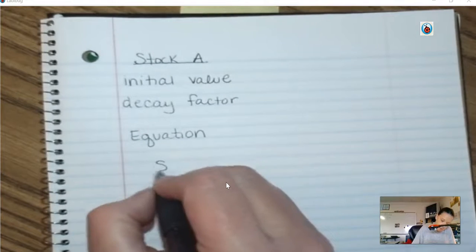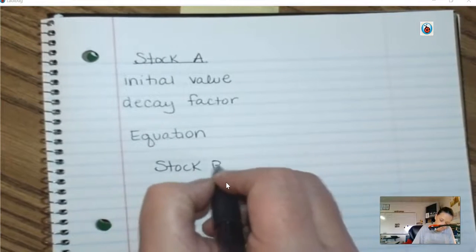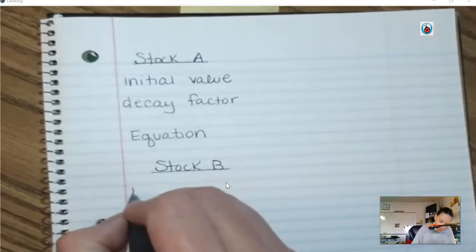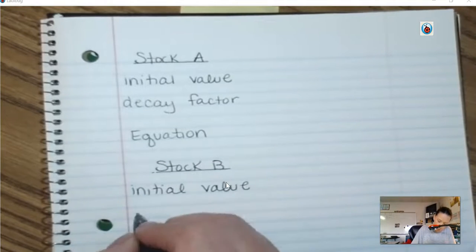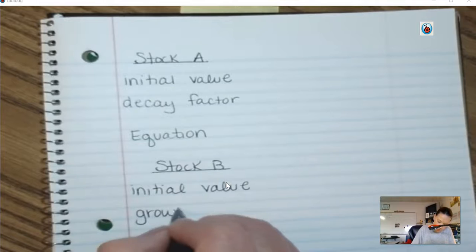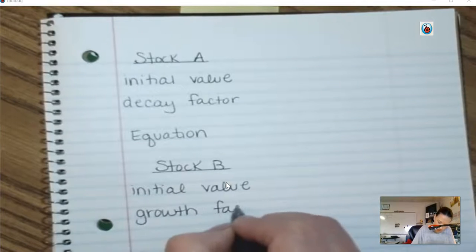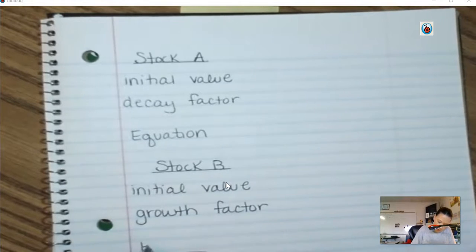Then you're going to do stock B. Initial value. This one will be a growth factor. And then you have to come up with the equation.